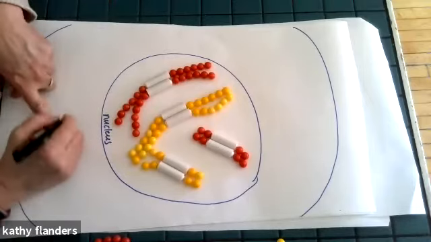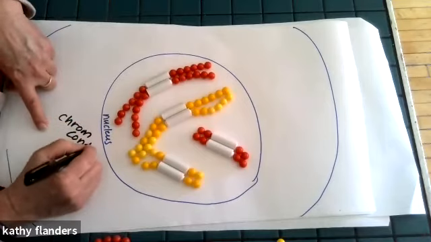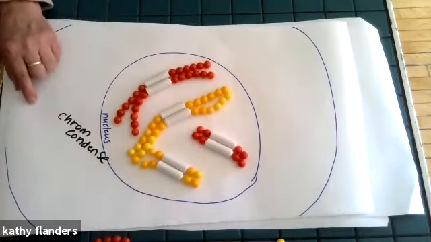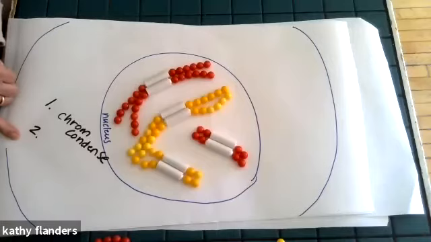Okay, but my chromosomes are going to condense. That means they're going to be made visible. So there's my first thing. My second thing, and it doesn't matter which order, all of these are going to happen during prophase.